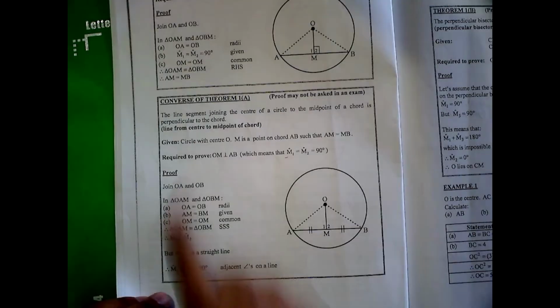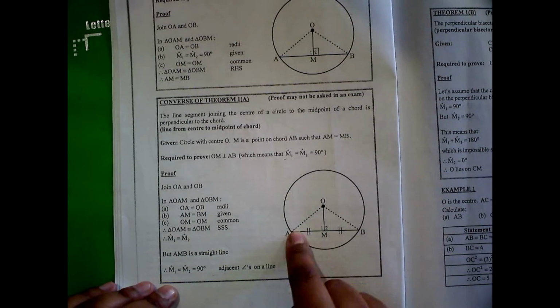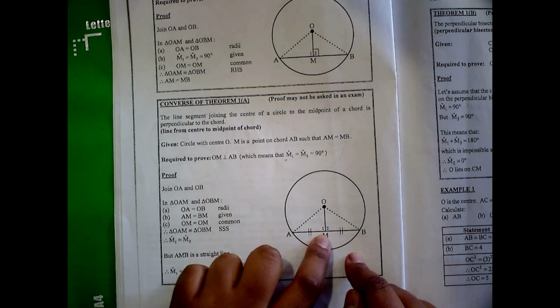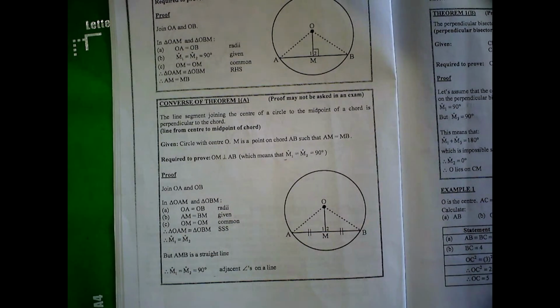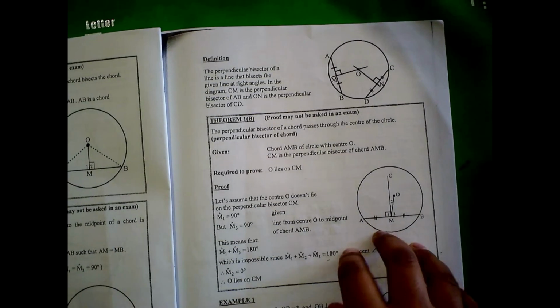Right. The second part says may not be asked in an exam, so they won't show you this part here. But this one here is showing you that if you have this equal to this, and this is the center going to the midpoint, then therefore M1 and M2 has to be 90 degrees. Okay. Right. That's called the converse of theorem number 1. Then it goes to 1B. Now 1B not going to be asked in the exam. But let's apply the rules.